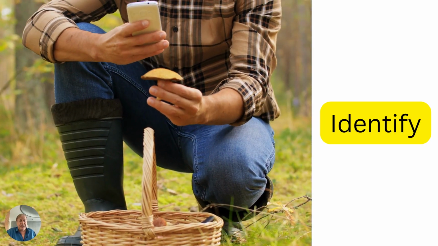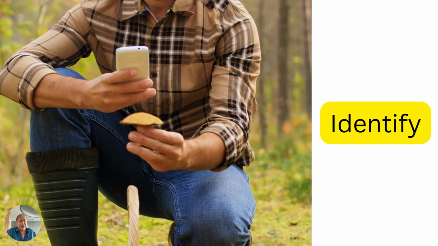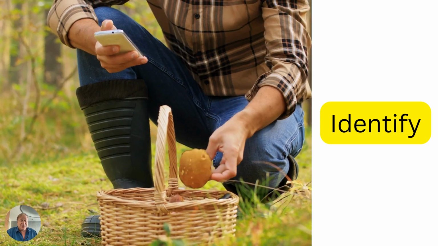Next up, identify. This is where we are supposed to name the essential characteristics of something. Identify the mushroom to make sure that it does not kill you when you eat it.